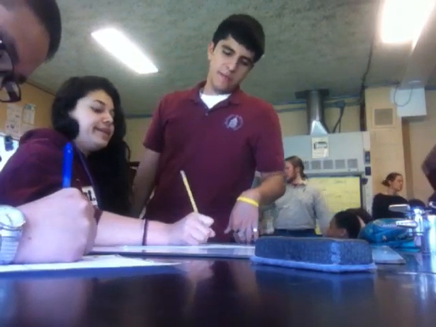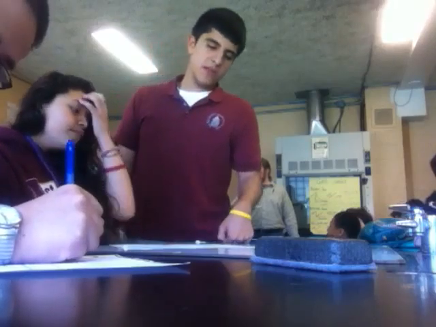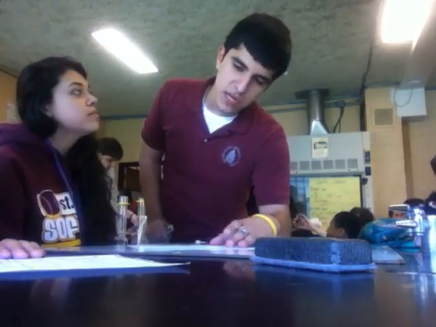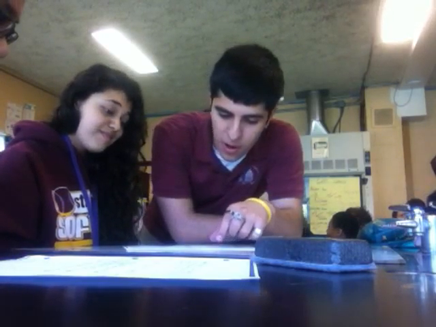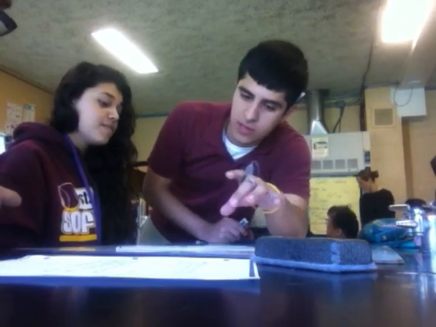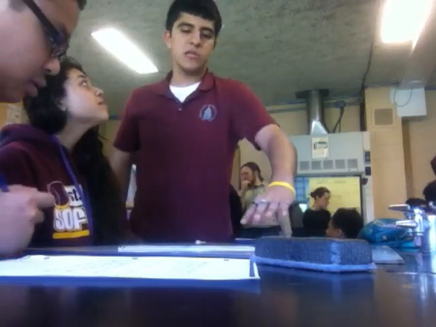Basically what that means is, when you have an equation like this, these are the reactants and these are the products. The products are the finished result. So it's basically when both sides of the arrow are equal. That's what a balanced equation is.